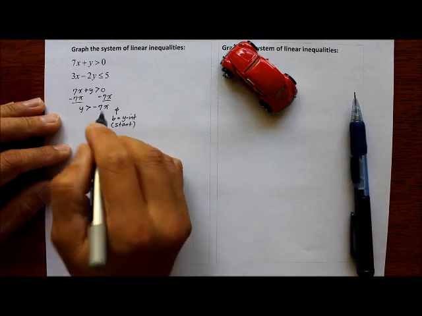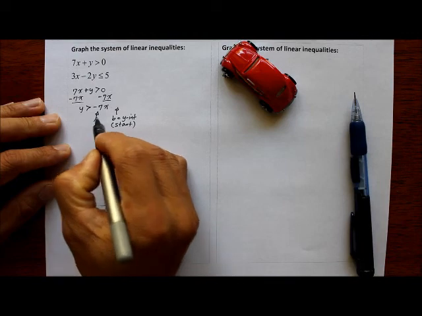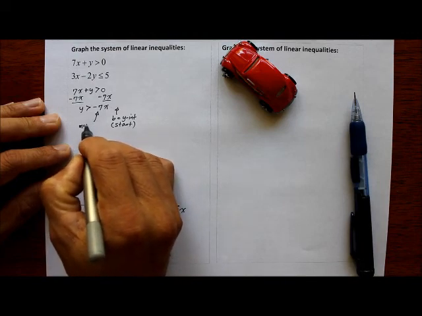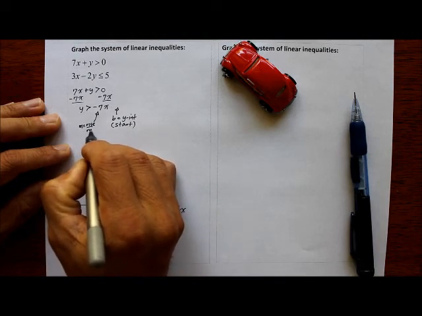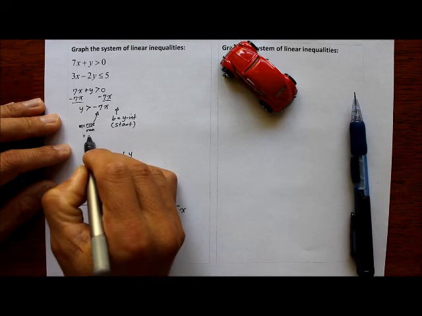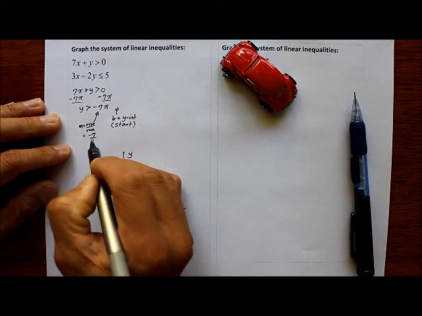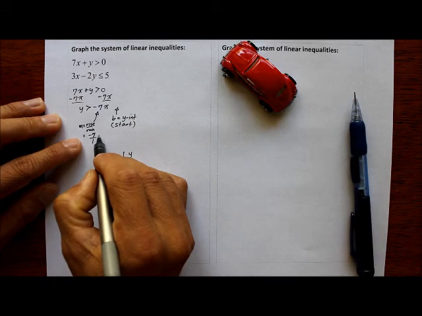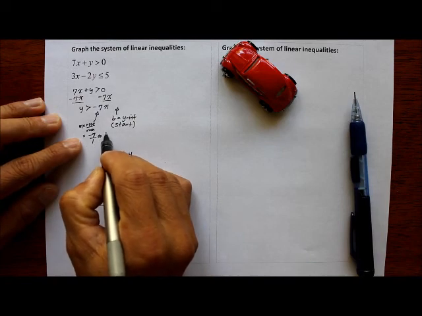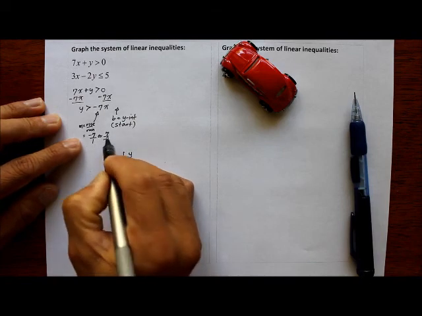So the starting point is 0, and from there, the slope, the rise over run, is in fact negative 7 over 1 in quotient form, and that is also equivalent to positive 7 over negative 1, either way.